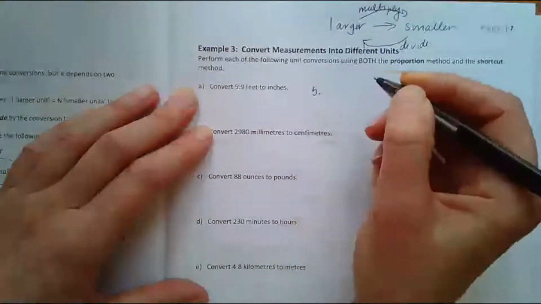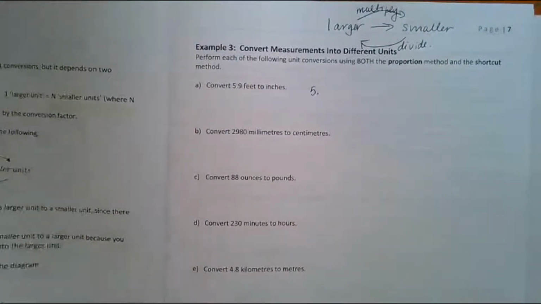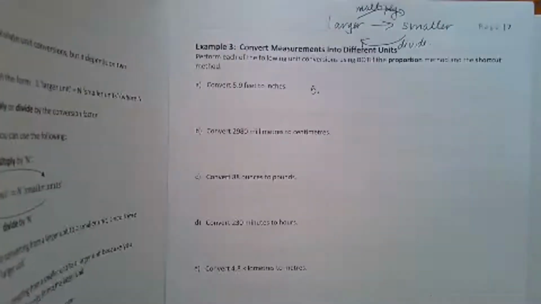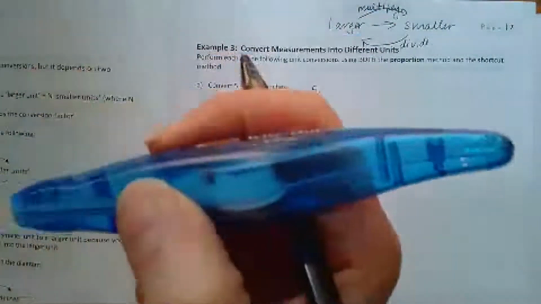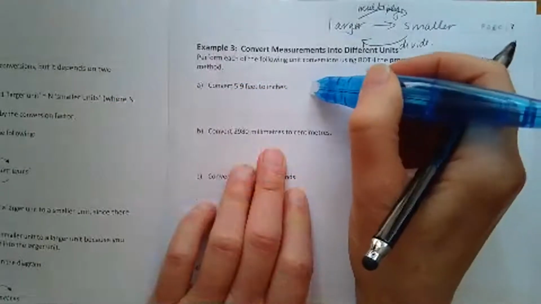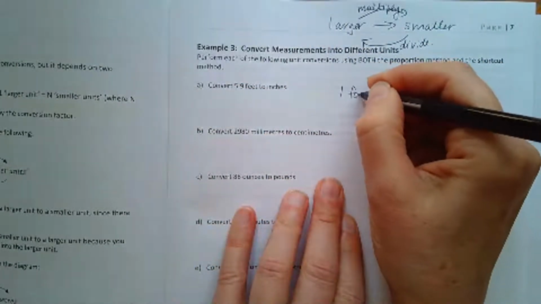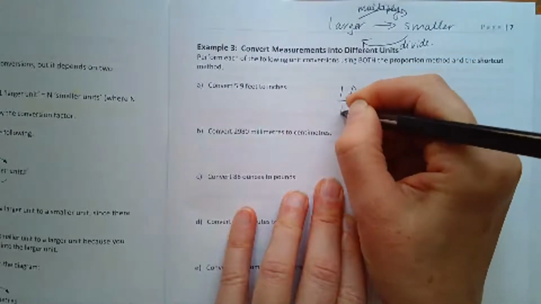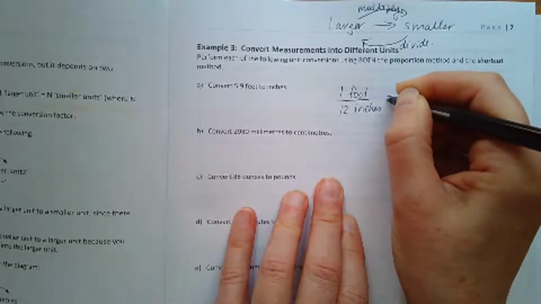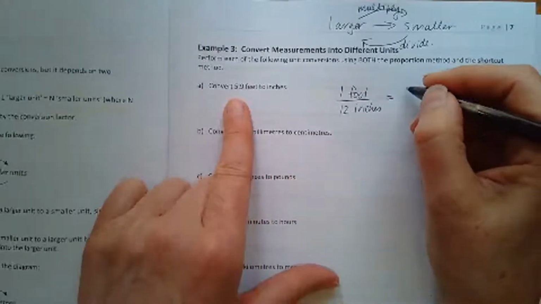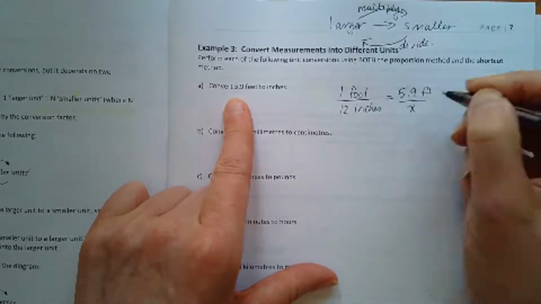I'll flip back, and I have to look at how inches and feet are connected. 1 foot equates to 12 inches. I'm converting the feet, so the feet go on the top, and this is my X.